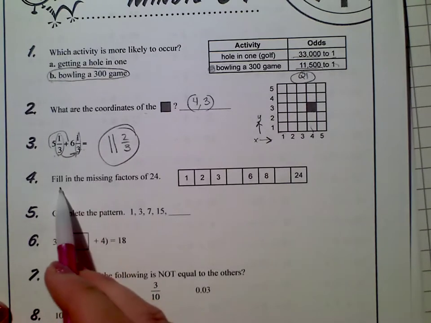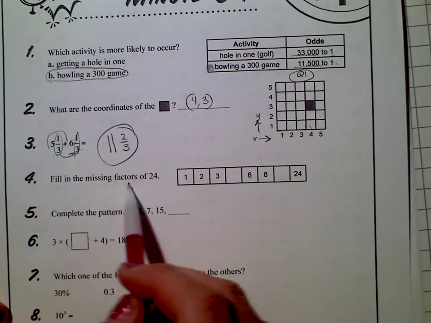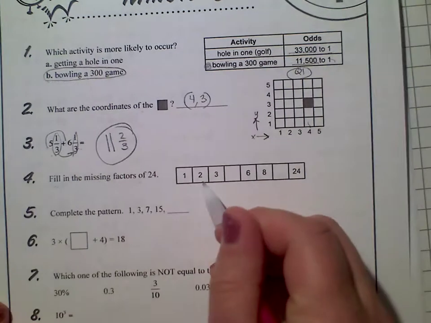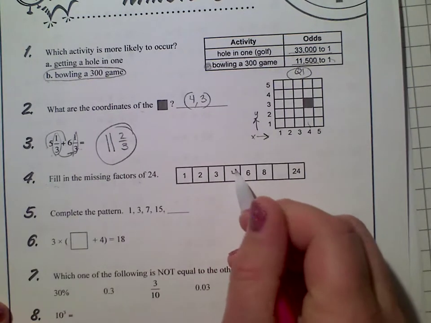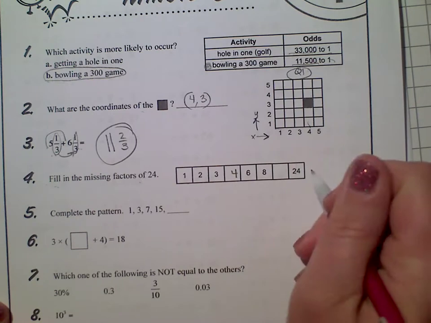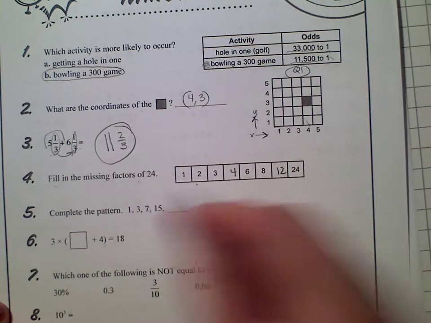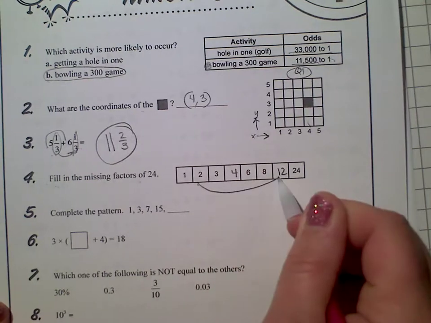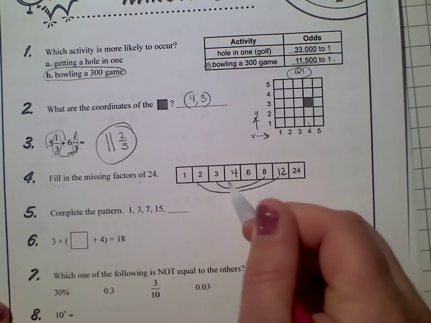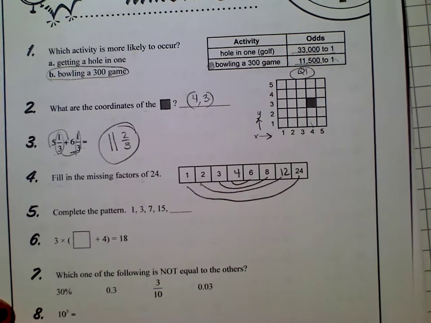Number 4. That's fill in the missing factors of 24. 1, 2, 3. So you can do 4 times 6 or 12 times 2. So this is a confusing thing. 2 times 12, 3 times 8, 6 times 4, and 1 times 24.